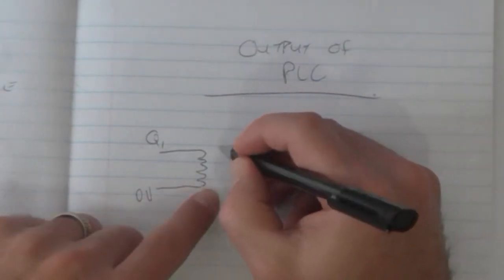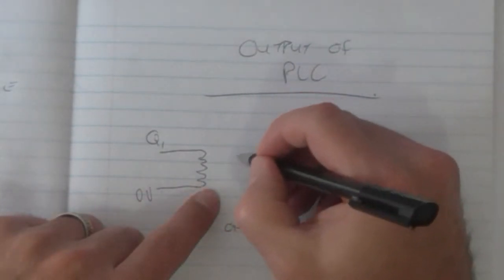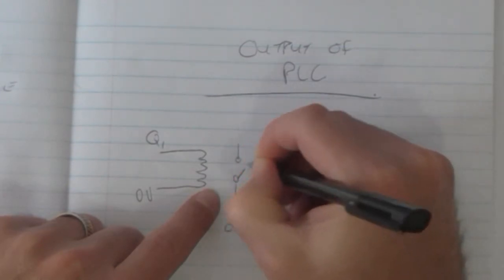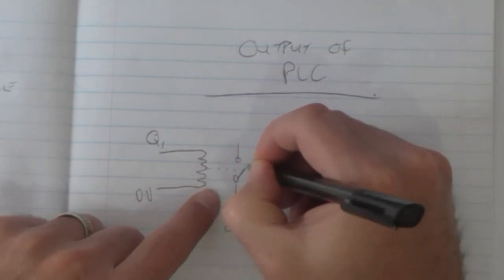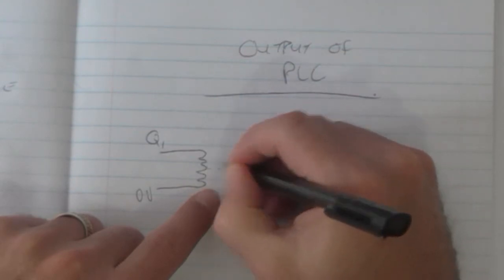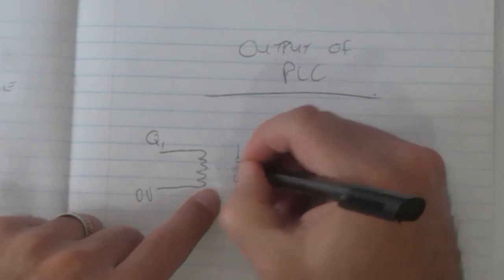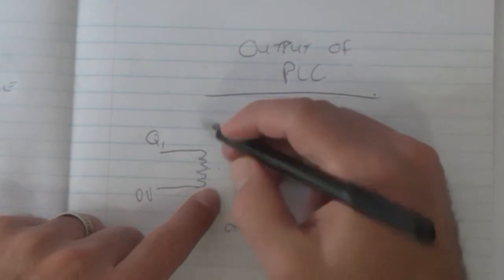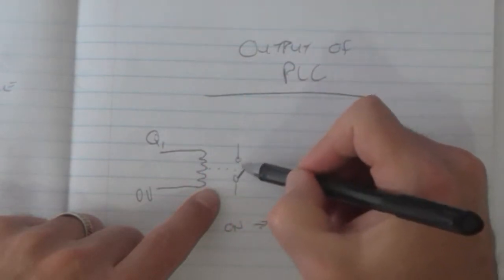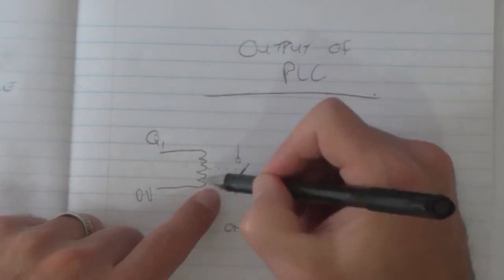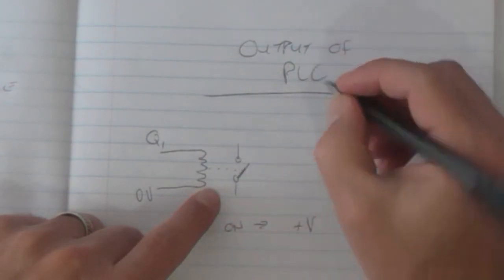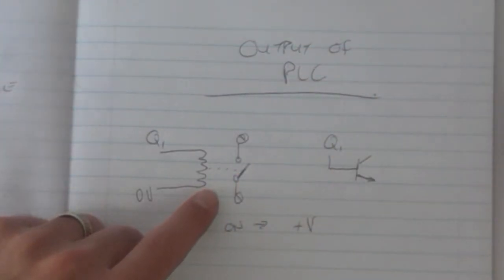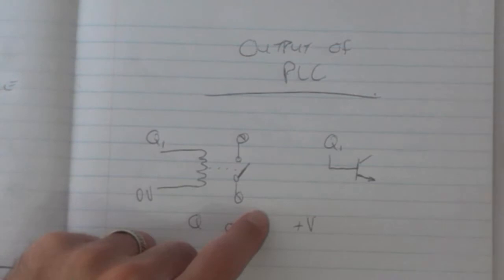Now, on the output side, or on the external side of the PLC, if it is a switch model or a high current model, we will have an actual switch that is mechanically or electromagnetically connected to the coil. So if the coil becomes energized, that switch closes. If the coil de-energizes, that switch will open. Those 2 points are then wired to connecting screws for external connection.